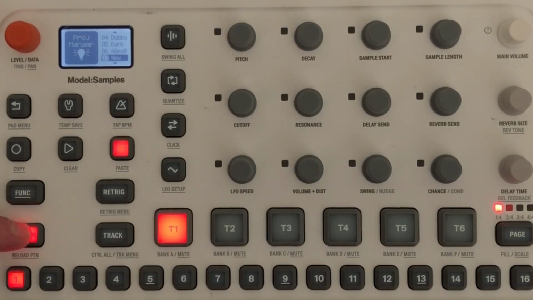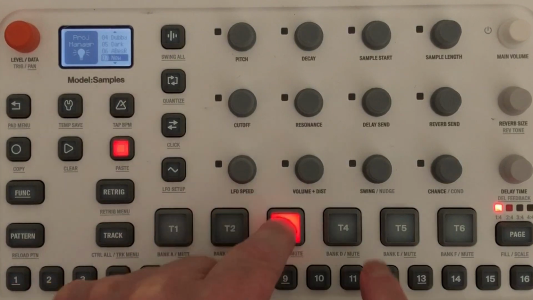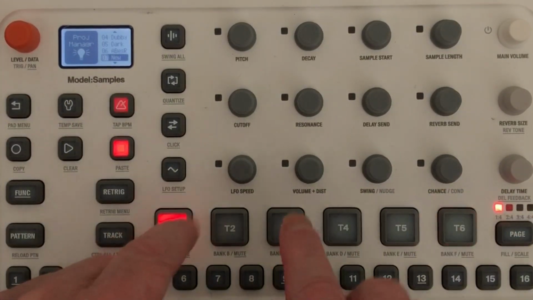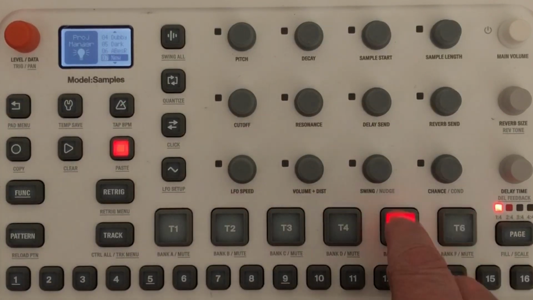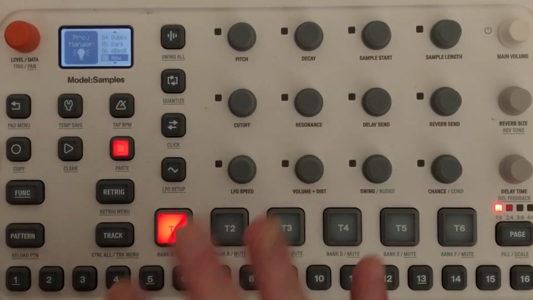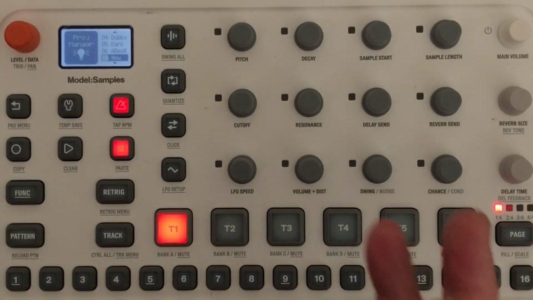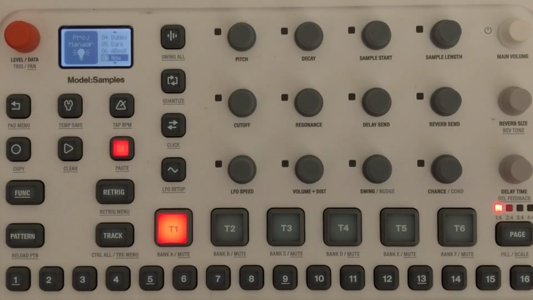But if we press pattern now, you'll see that we're back to our completely default. And what happens is it loads the default kit in for you. But this isn't a tutorial on how to load kits in the Model:Samples. This is just dealing with file management. So before I go, guys, that's it. Basically, if you want to stop watching now, you can. You know how to do it now.